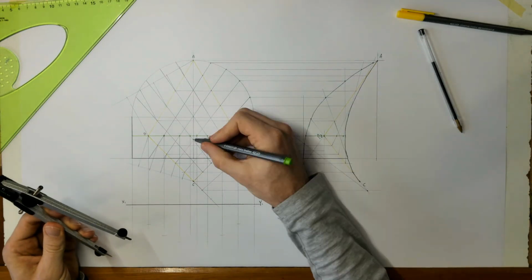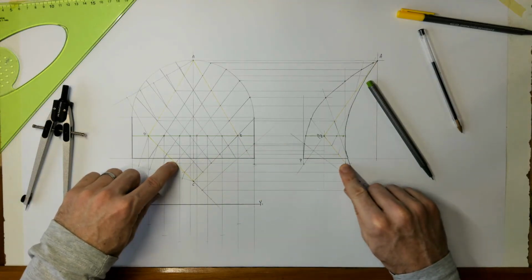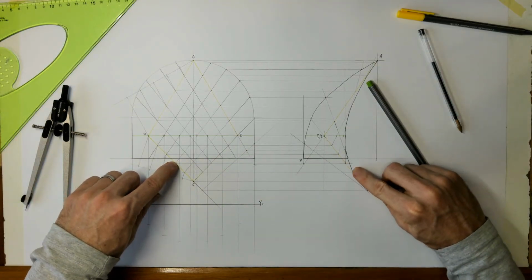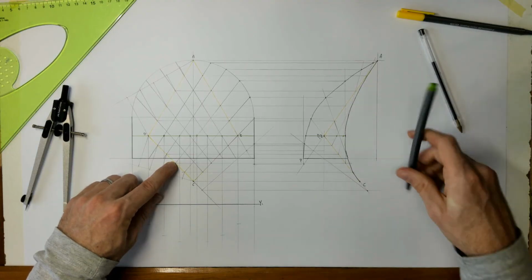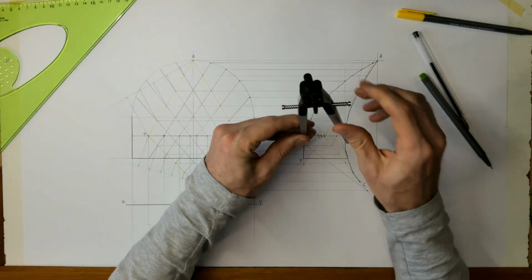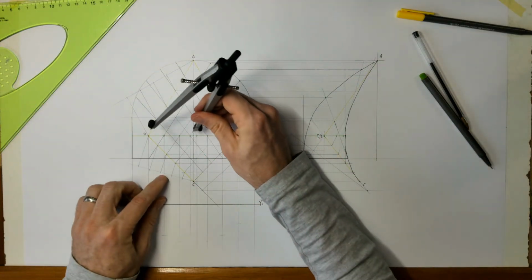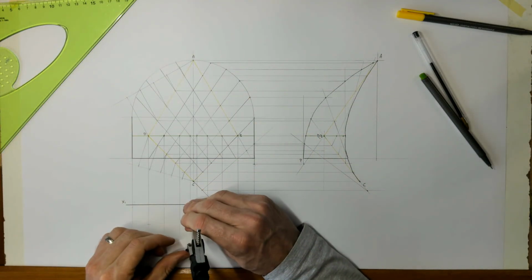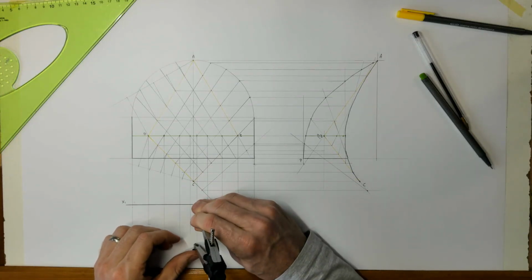And then finally we've got this element here, followed across, it's coming up, so that's onto here. So get that distance again, follow it down, swing an arc, and swing an arc.